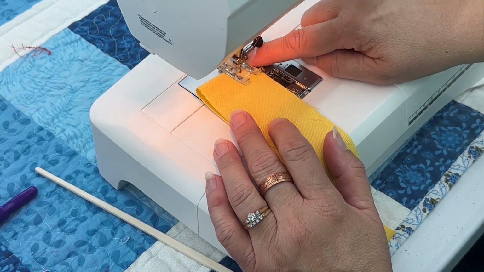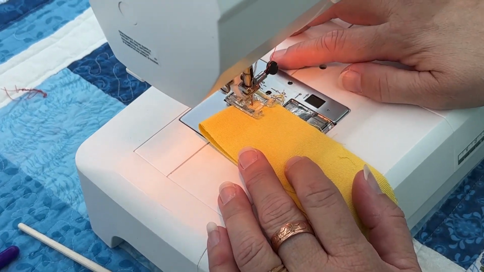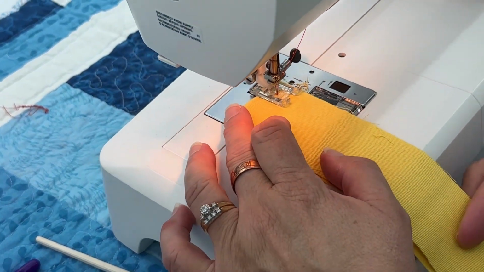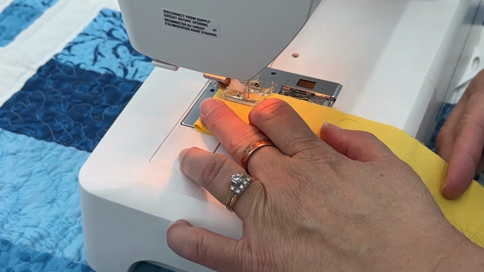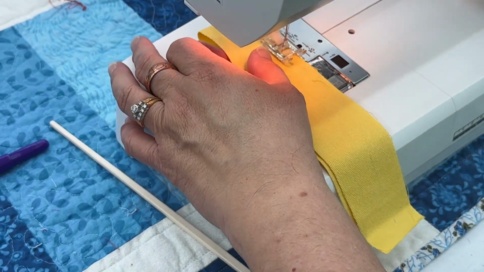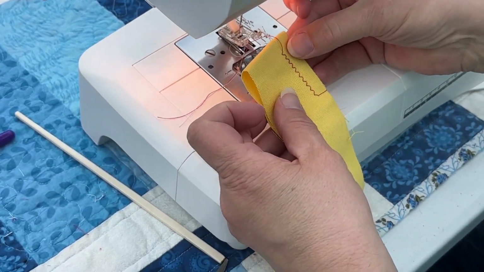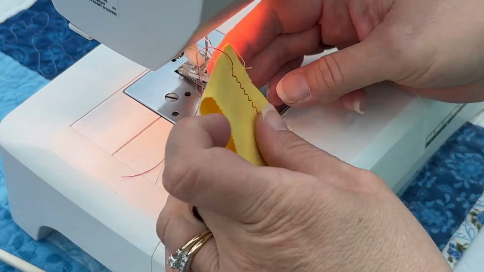So I'm going to show you several different stitch widths on this yellow fabric, and I've added red thread so you can see it really easily. So we're just going to stitch a little bit. And as you can see, that is fairly not very wide and pretty close together.